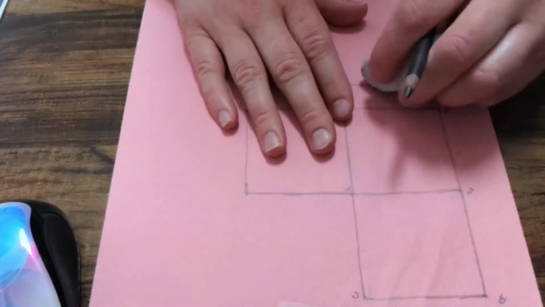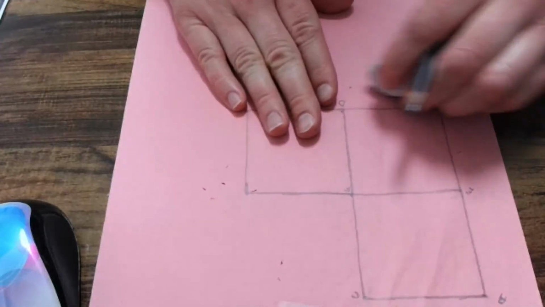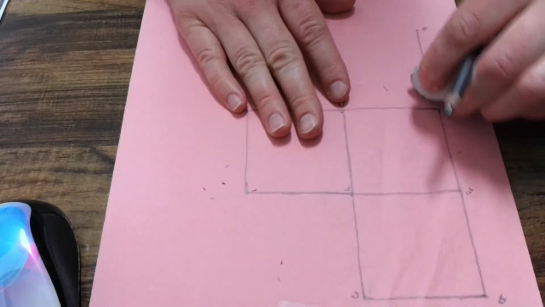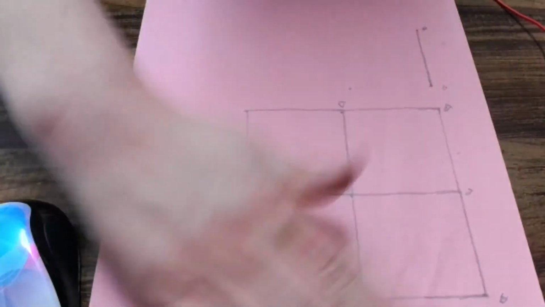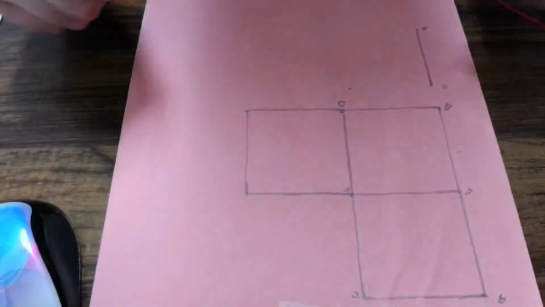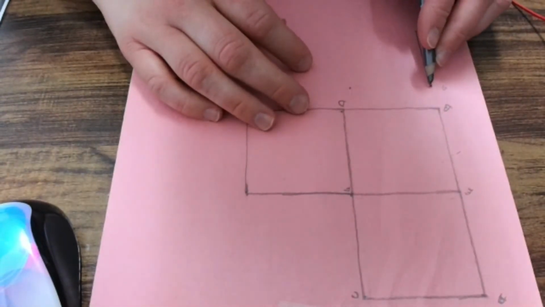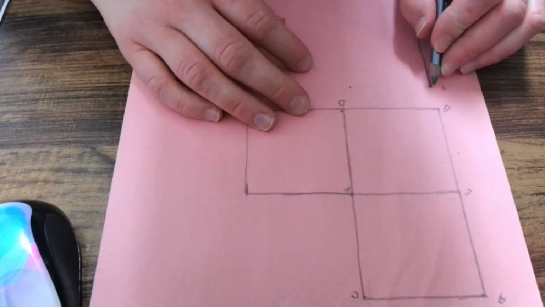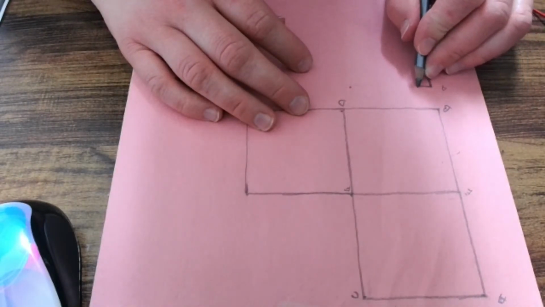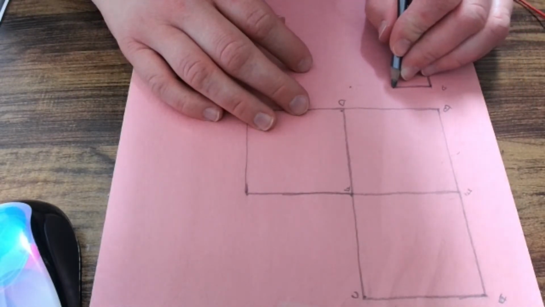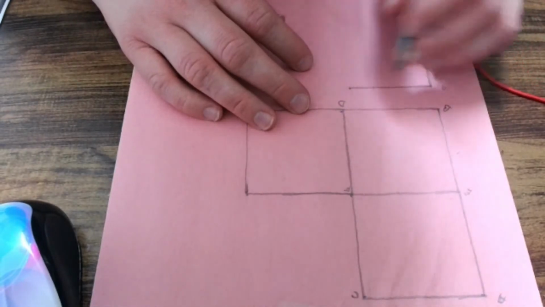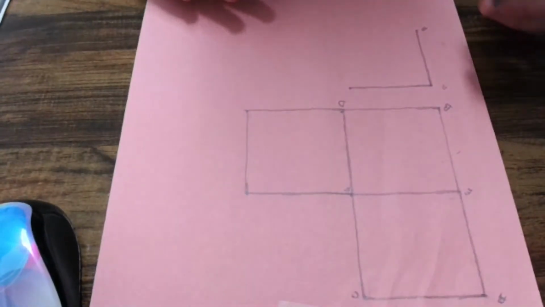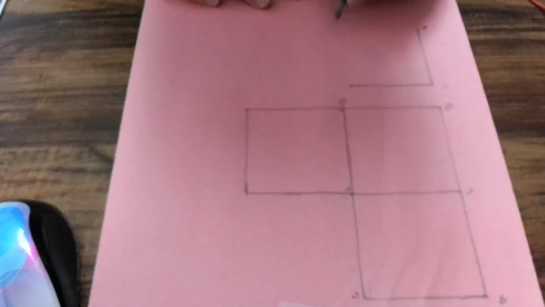I don't know why I slanted the line up. Probably because I wasn't sitting right in the chair. Let me angle that. Let me pretend I'm drawing a vertical line instead of a horizontal line. There we go. Now to find point F.